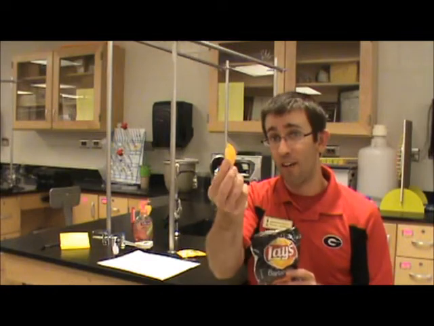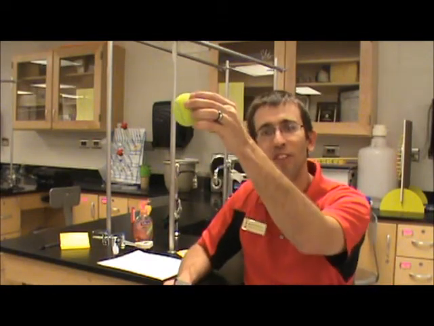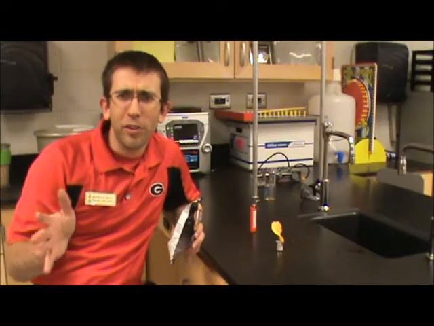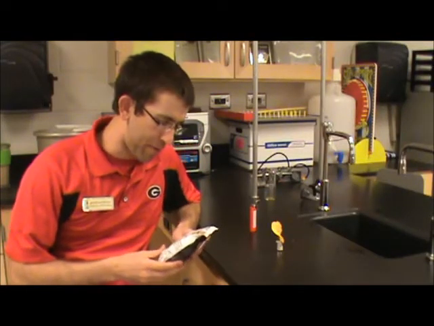And energy can also be stored based on its chemical composition. These potato chips have chemical potential energy. So, potato chip potential energy, and a tennis ball's position potential energy. Mostly in this class, we're going to talk about chemical potential energy. That's what we're going to talk about the most.